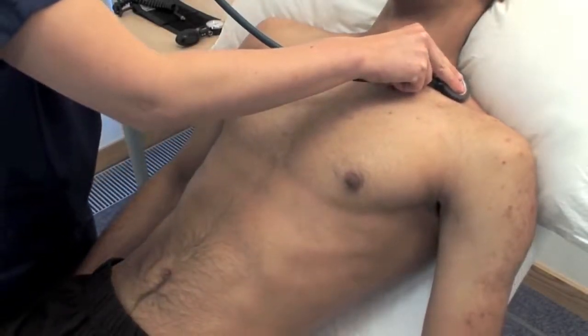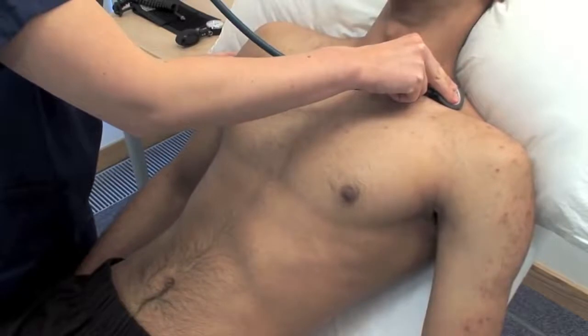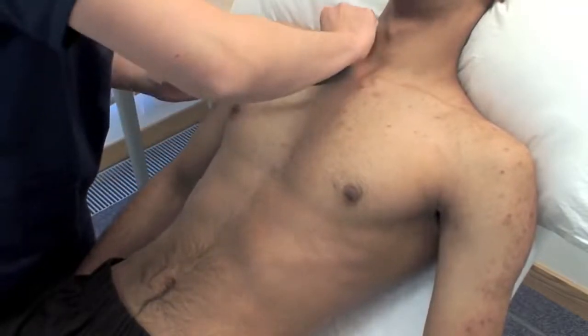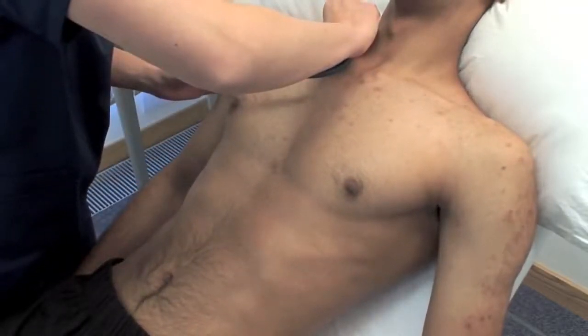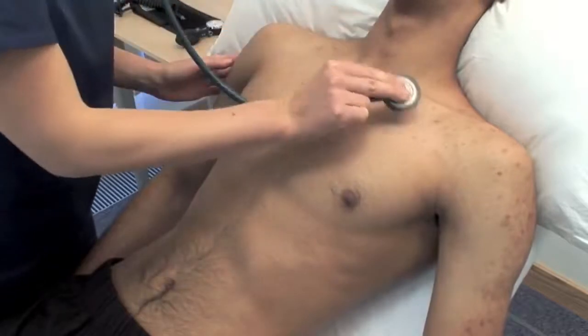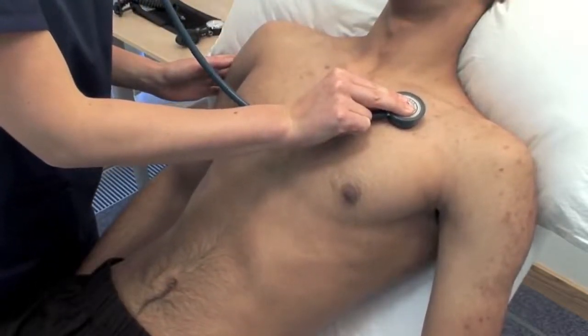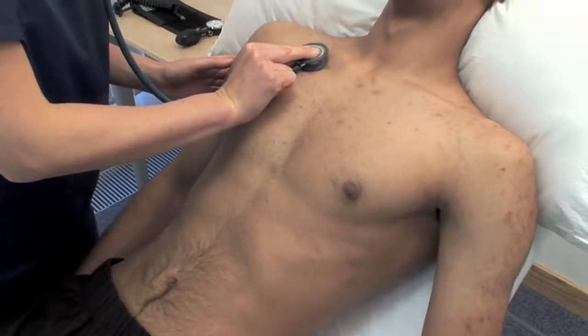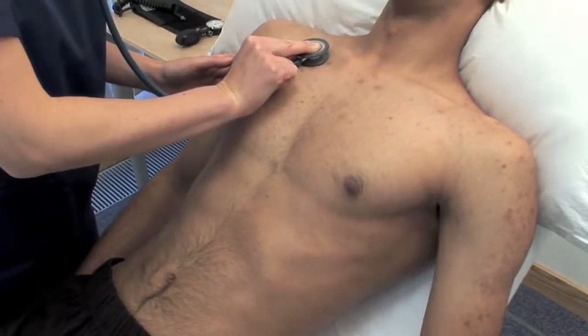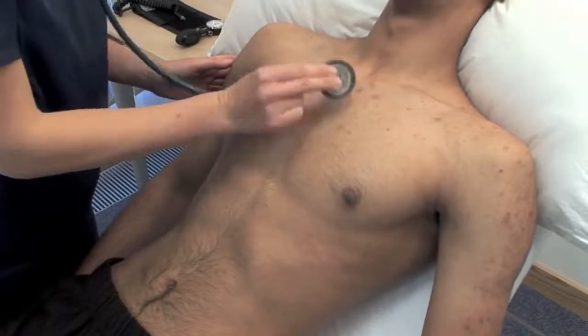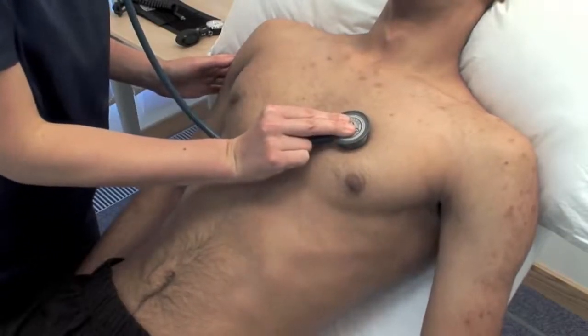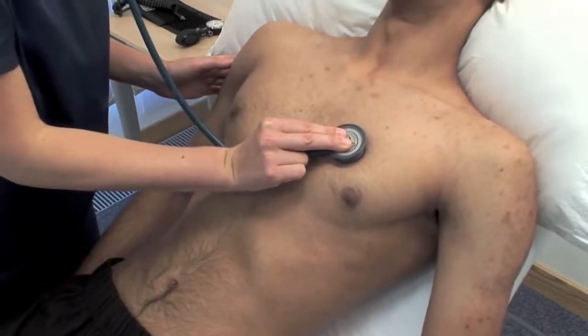Auscultate left and right alternately, comparing equivalent positions, to ensure that localized abnormalities are not missed. Don't ask the patient to take exaggerated breaths for a prolonged period, as this may cause dizziness or even tetany. Listen anteriorly from above the clavicle down to the 6th rib and laterally from the axilla to the 8th rib.